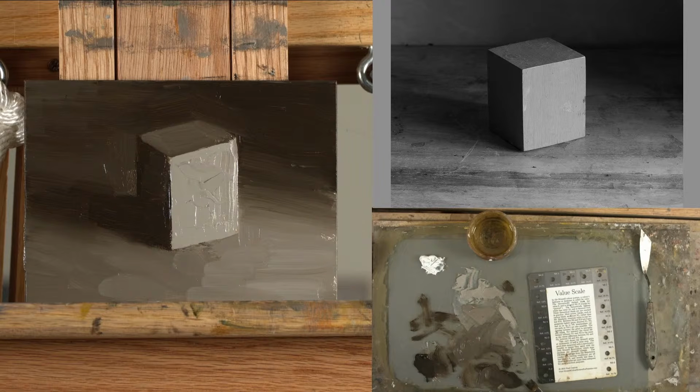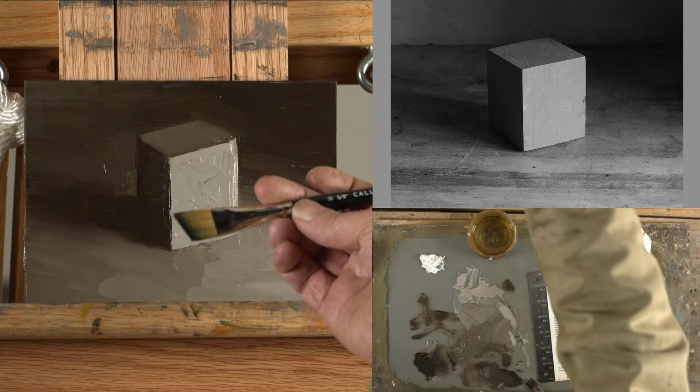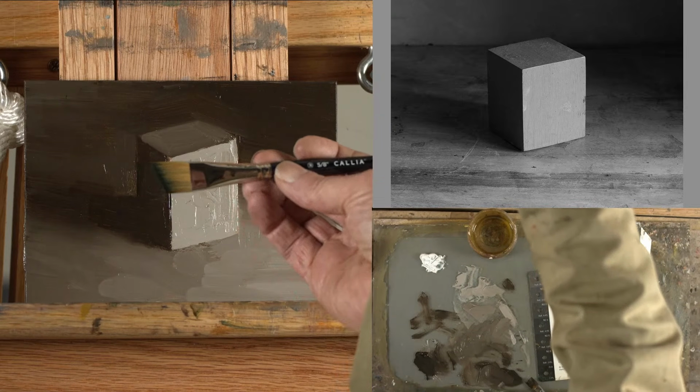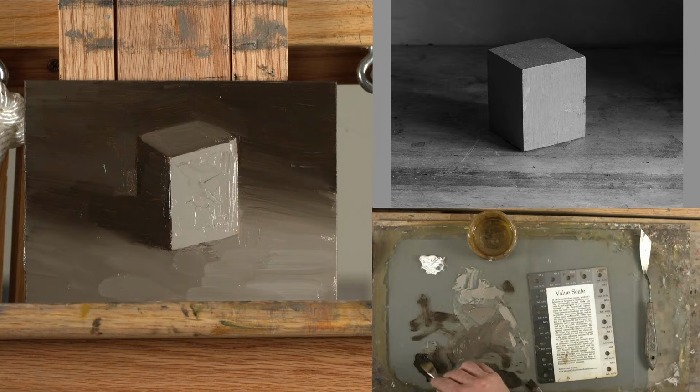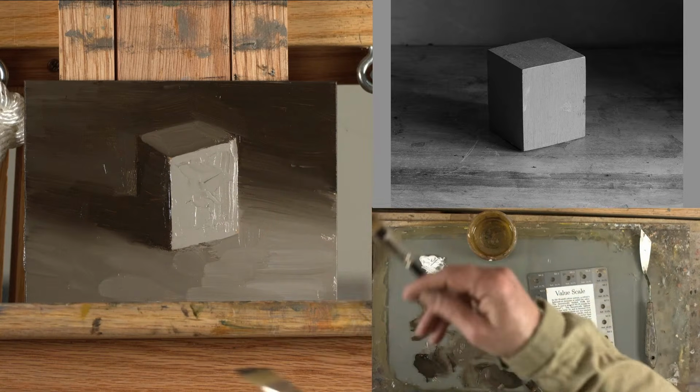Get a better, flatter synthetic for that. And here's a nice one. Just see if this will do it. This is a, what's this? Kolinsky Angle Shader. I don't know, I just like the look of it in Jackson's.